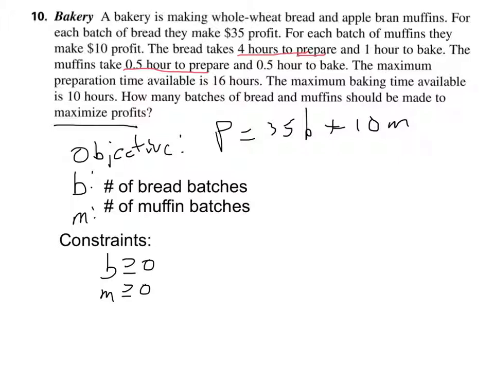So that means that all the time that I use to make my batches of bread and muffins has to be less than or equal to 16. So I have 4 hours for each batch of bread, and then I add that to half an hour for each batch of muffins, and that must be less than or equal to 16. And this equation is about the restrictions or the constraints on my prep time.